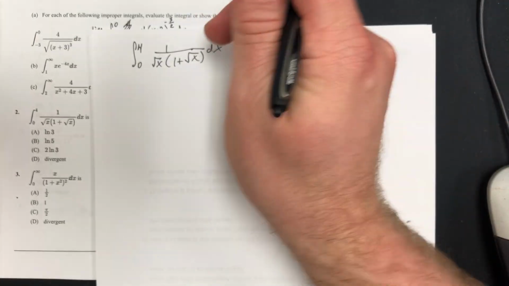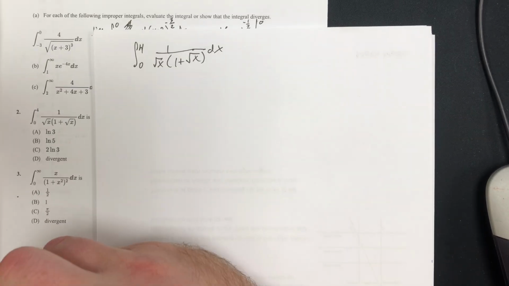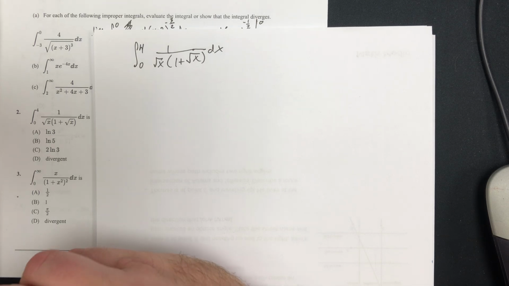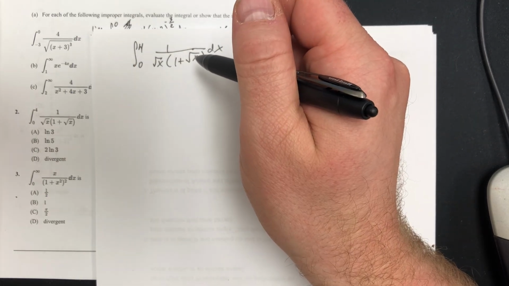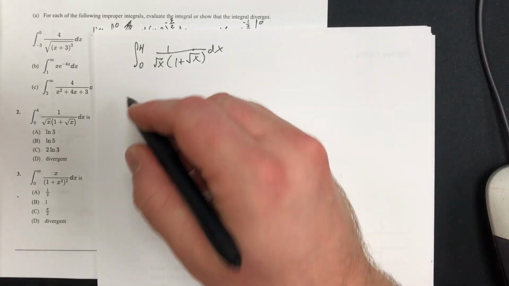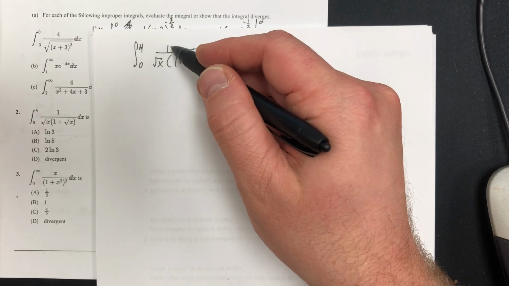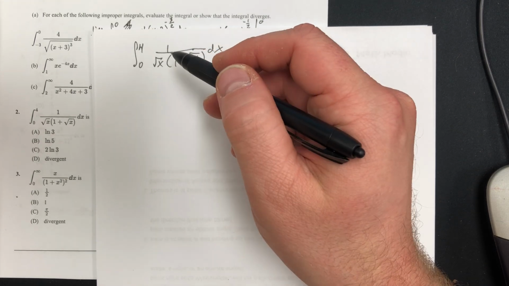Oh my gosh, that's awful. I'm so sorry. Okay, I see ln's here, and that's a hint to me about how I'm going to end up doing this. But I think I might be doing u substitution here. The reason I'm thinking u substitution is the derivative of the square root of x is 1 over 2 the square root of x, and I see a 1 over square root of x here.